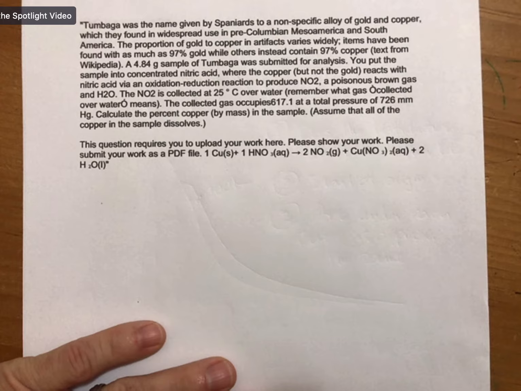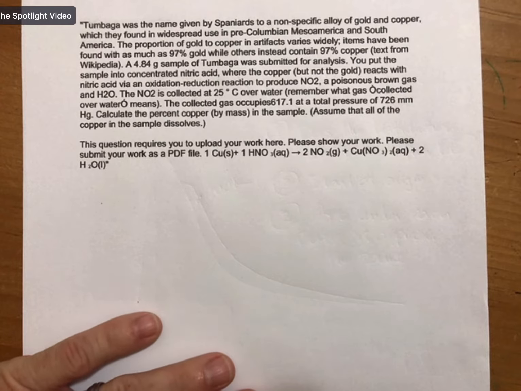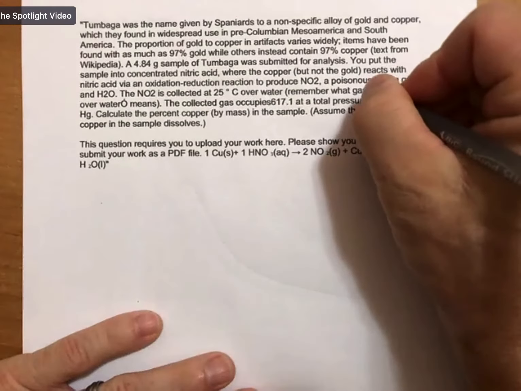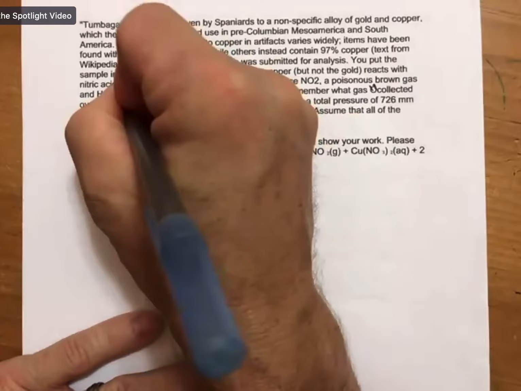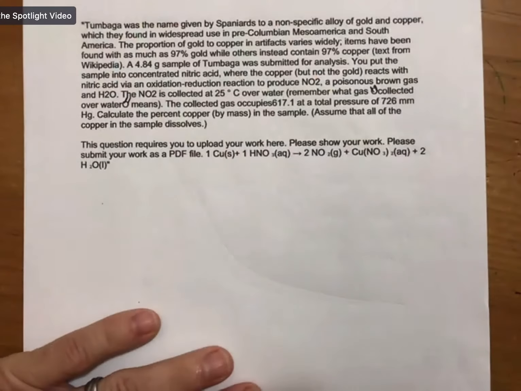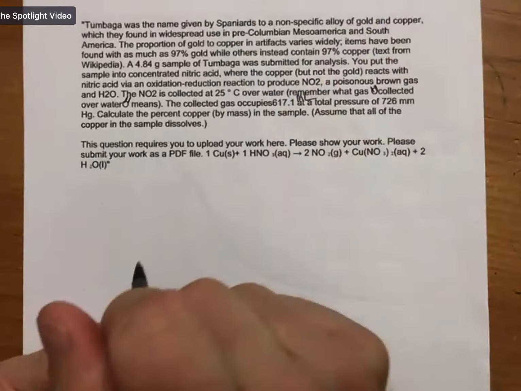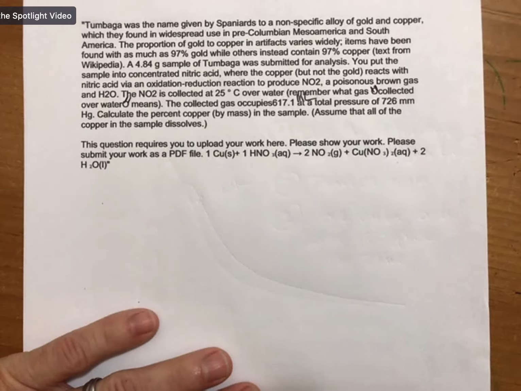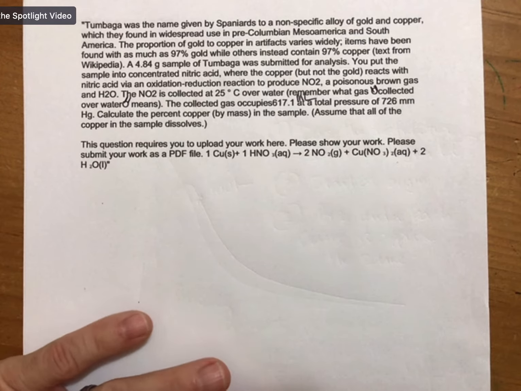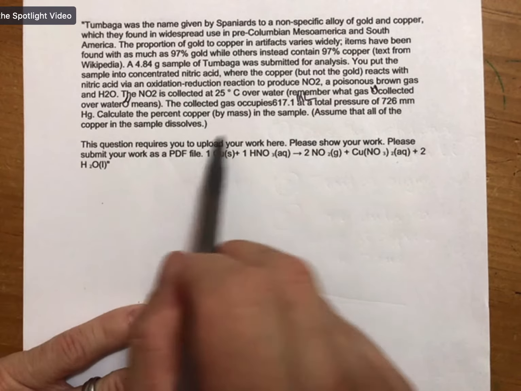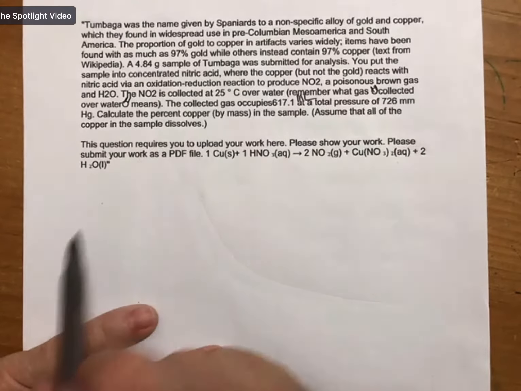Remember that gas collected over water means, and we'll talk about that in a minute, and these little symbols are supposed to be quotation marks, but they did not transfer into this homework system. The collected gas occupies 617.1 milliliters at a total pressure of 726 millimeters of mercury. Calculate the percent copper by mass in the sample. Assume that all of the copper in the sample dissolves. You upload your work. Please show your work and submit as a PDF file.